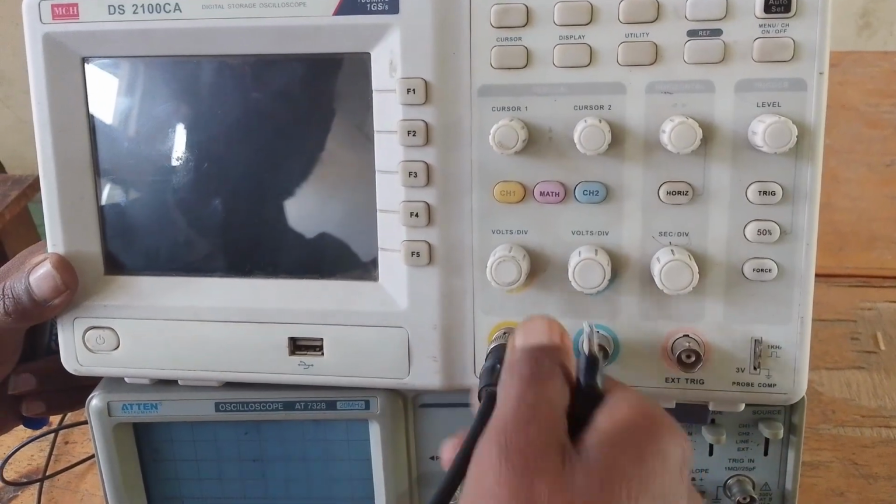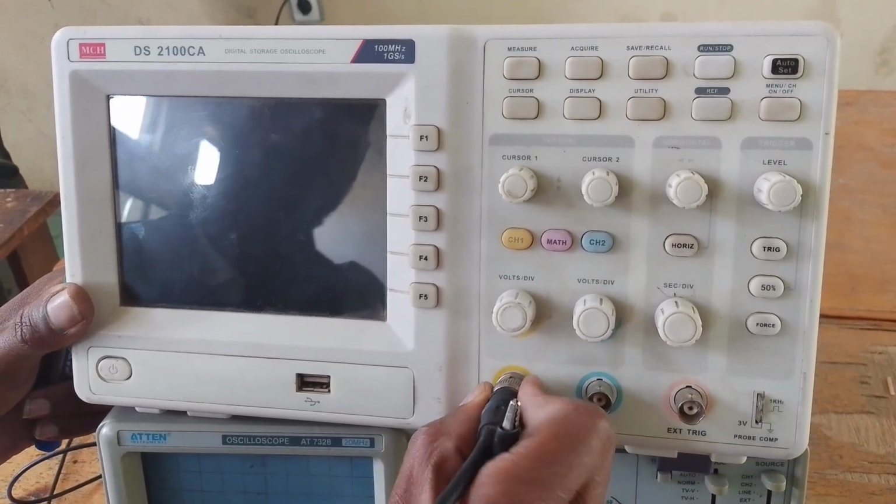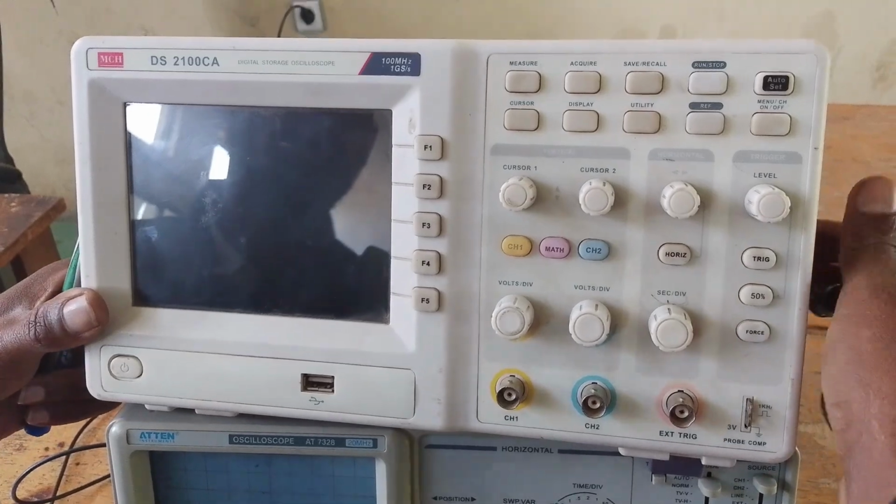Then we are going to see how to calibrate and adjust this digital oscilloscope in our third video.